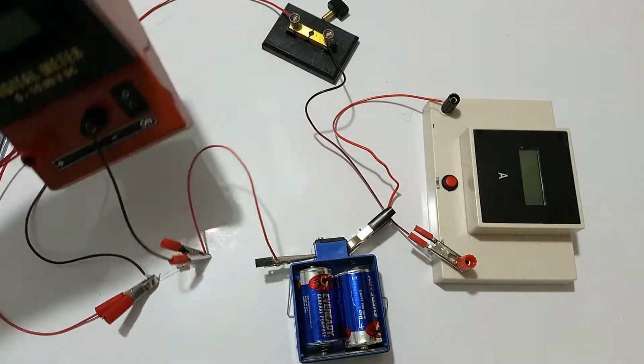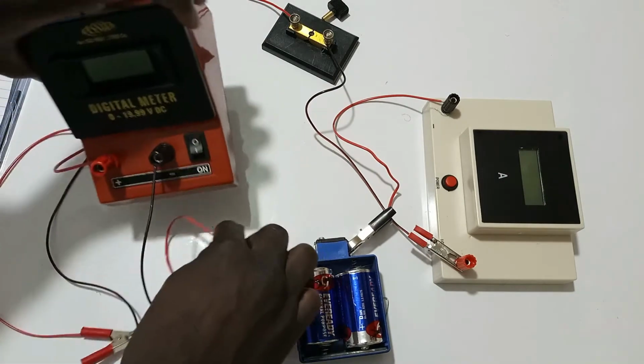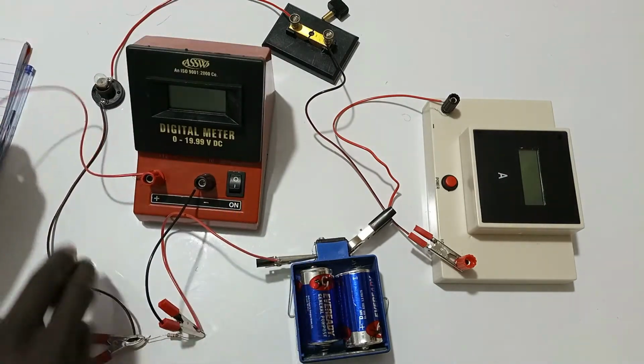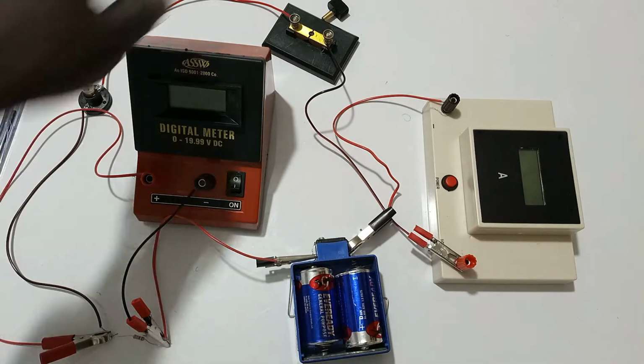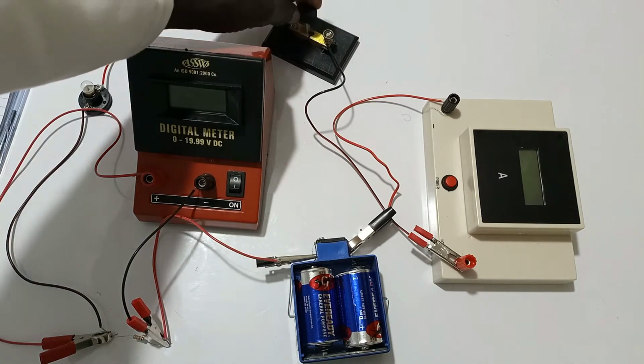You can put the voltmeter this side, but there is no difference as long as it is across the resistor. So what we need to do is to put our circuit.